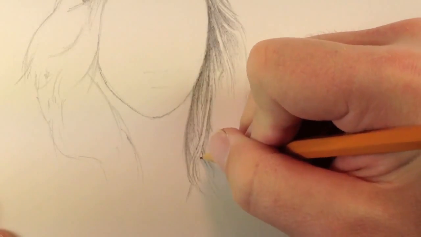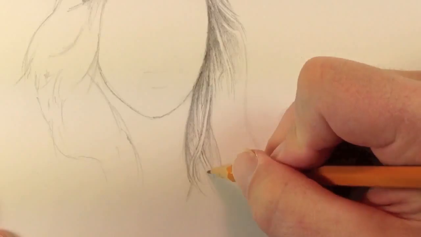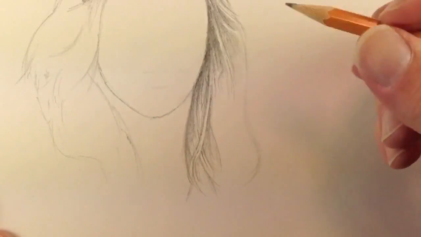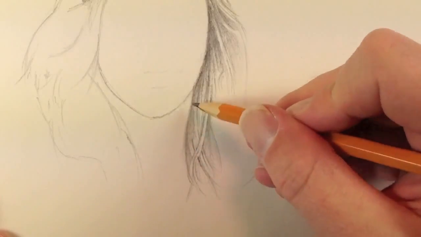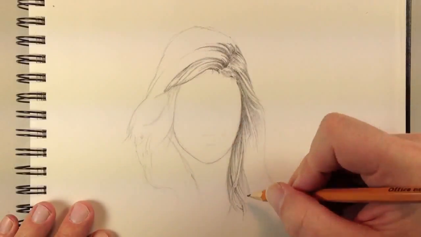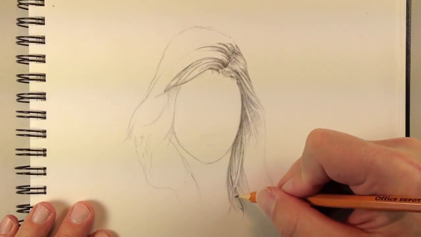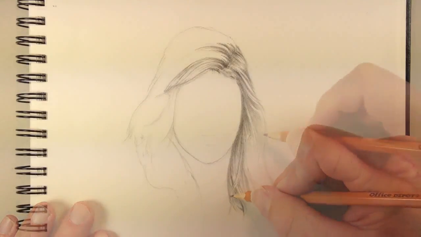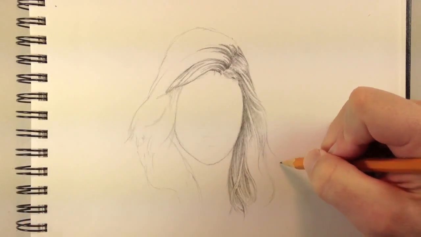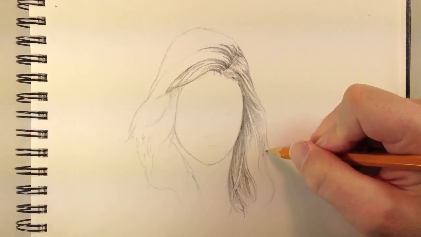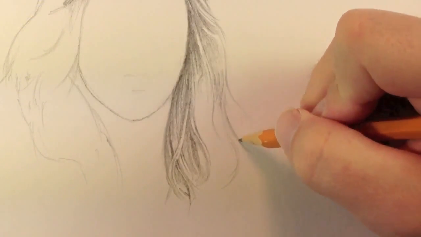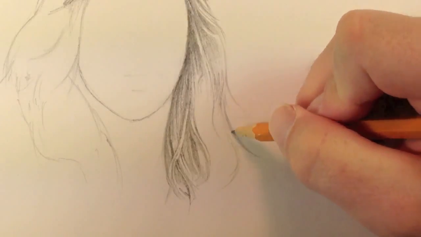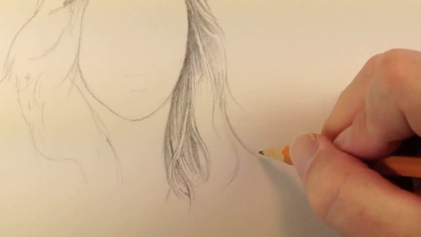Here in this close-up we can see that contrast and see how the texture of the hair is starting to emerge. Be sure not to be too tight with the lines that you make. It's okay to be loose.